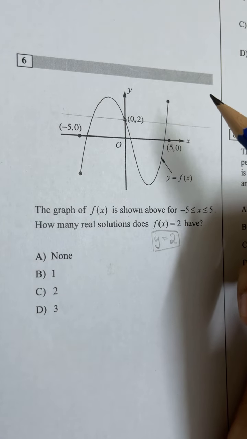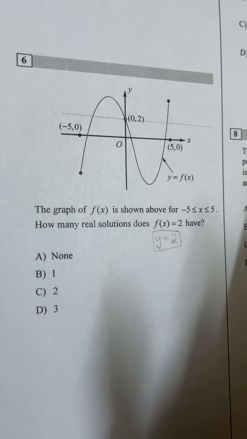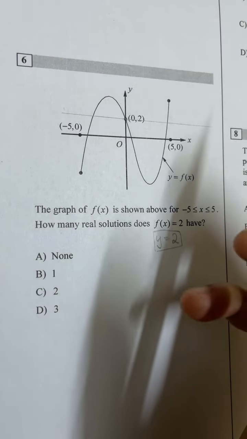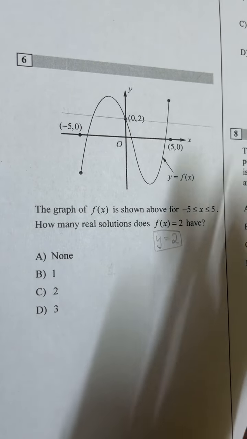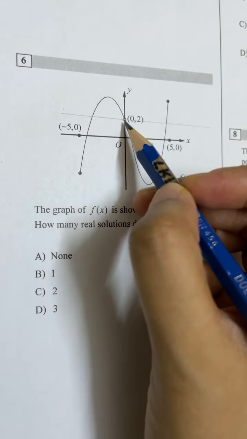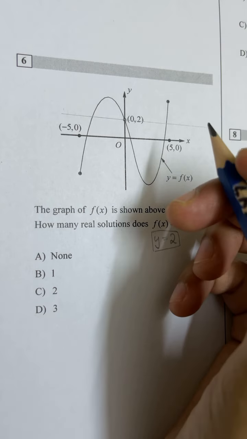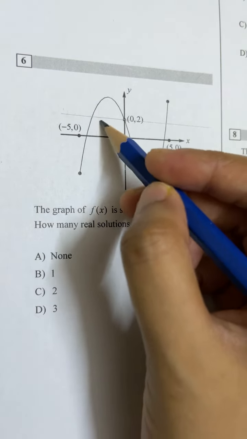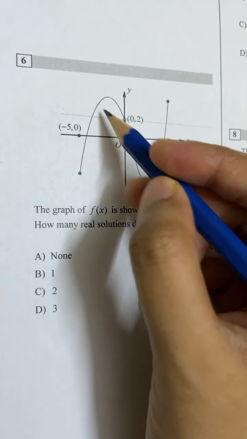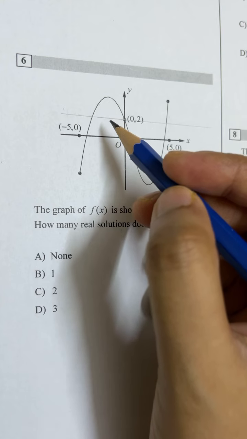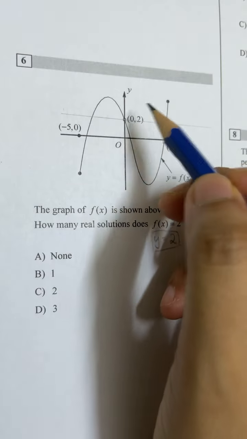Wherever it says how many real solutions, you have to listen carefully: the real solutions of a system of equations correspond to the points of intersection of the graphs of these two equations. This is one linear equation, this is a cubic equation. Wherever there's a point of intersection between these two graphs, you have to mark it down; those are the real solutions.